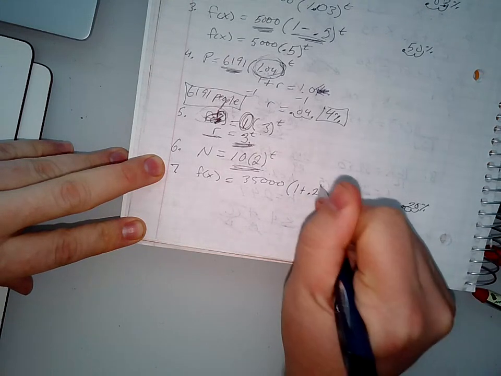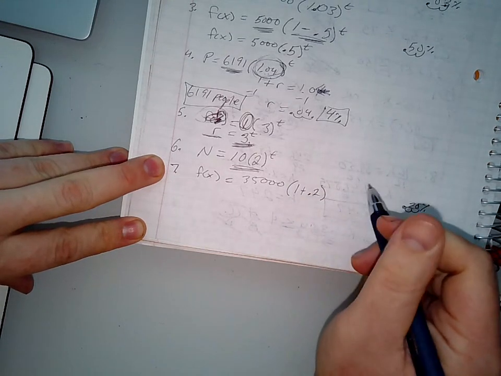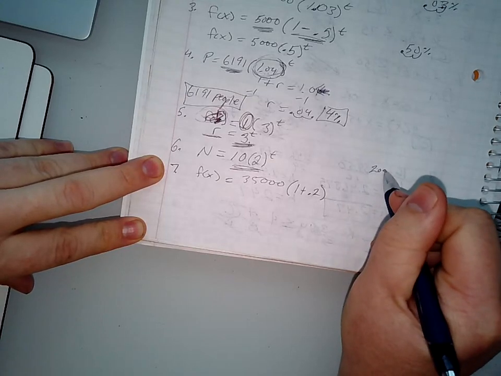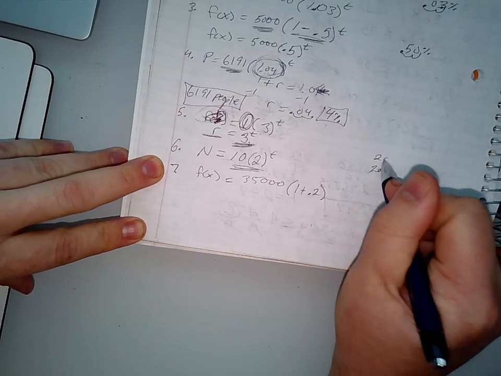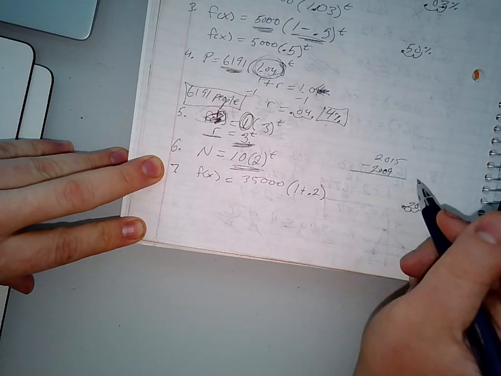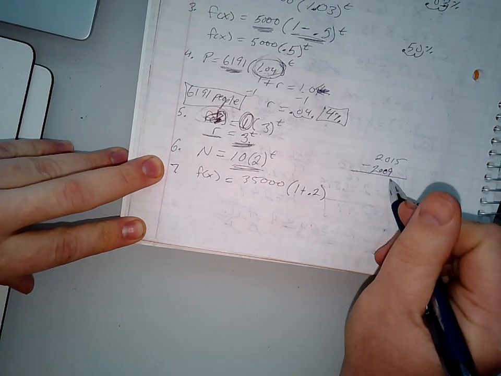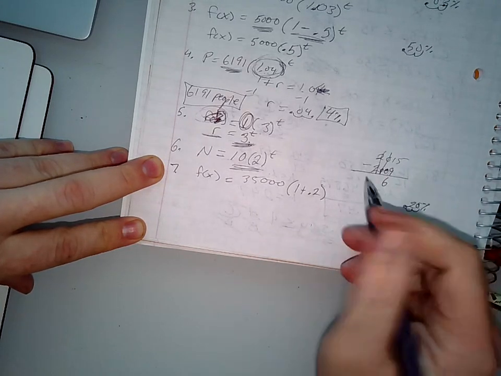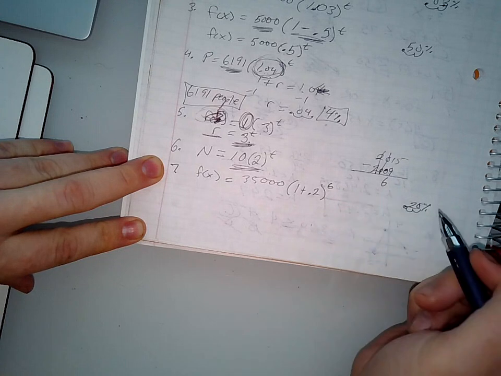Now we have to figure out how many years this is going on. The original was in 2009, and they want to know about 2015. So I'm going to subtract those two numbers from each other, and I'm going to get 6. So we're going to put to the power of 6 here.